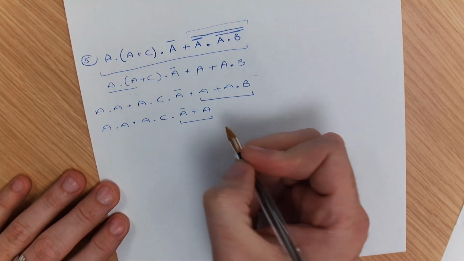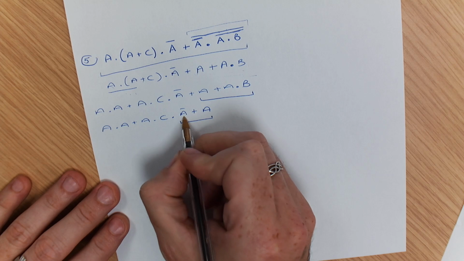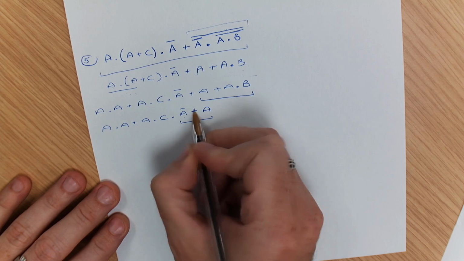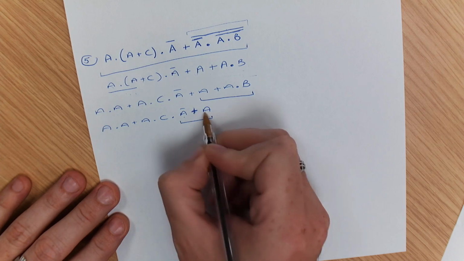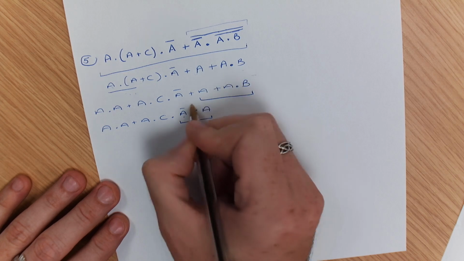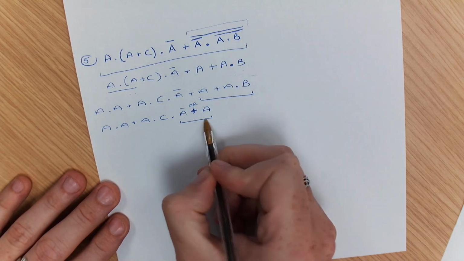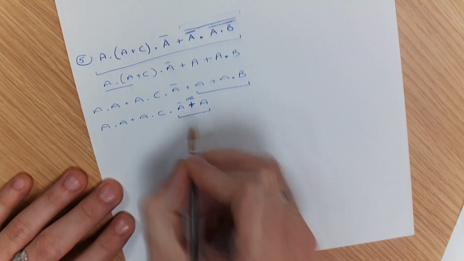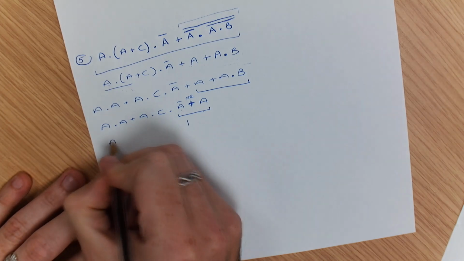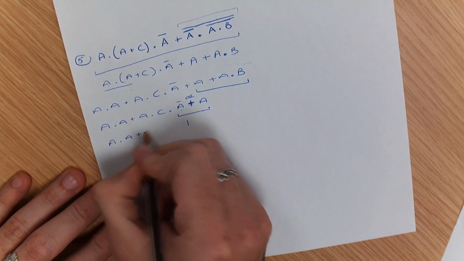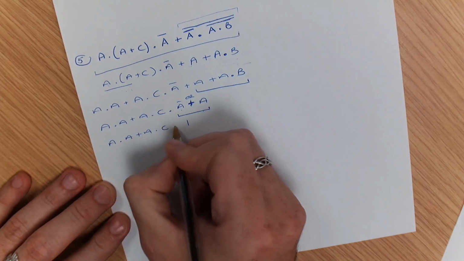When we have an A or A, make sure I put that in, the result of A or A becomes 1. So what we've got is A. I haven't done this other side yet, I know I can do that.